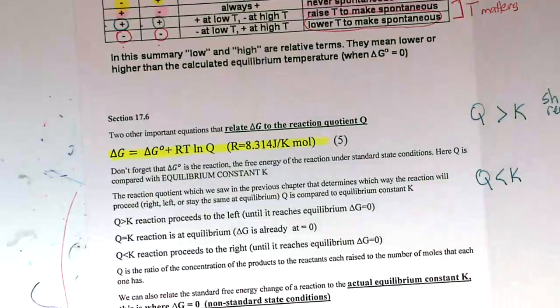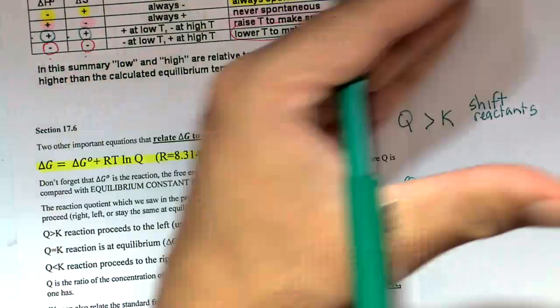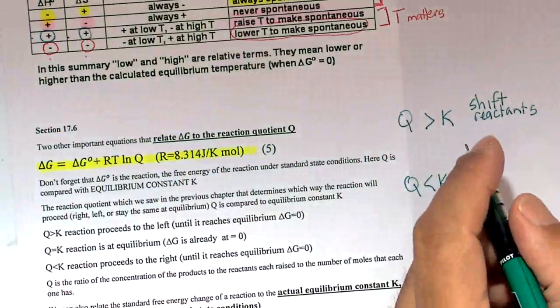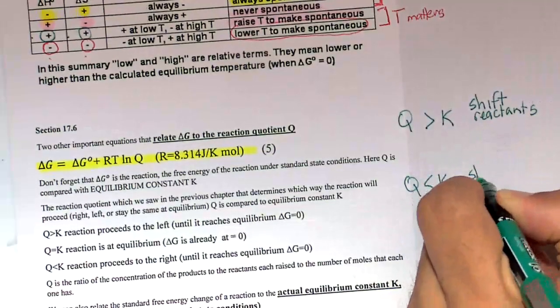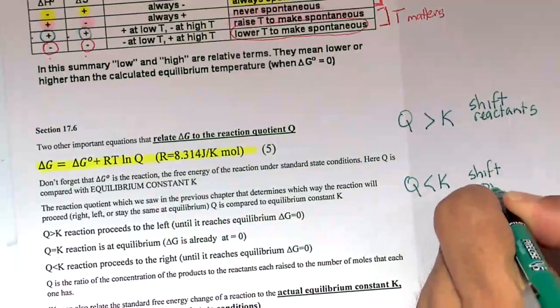If Q is less than K, we're going to put Q first, the alligator jaws point to the product side, so this is going to shift to the product side.